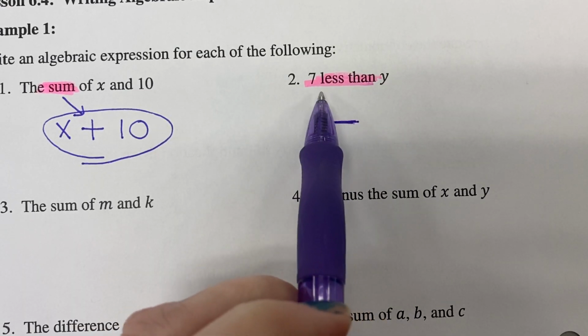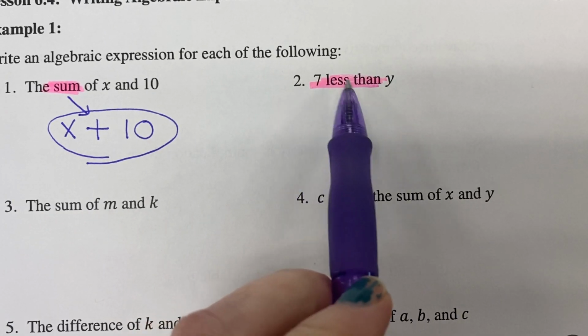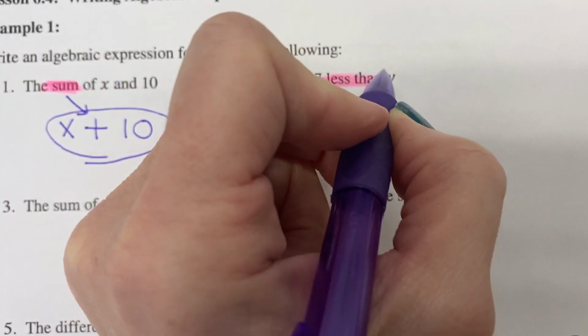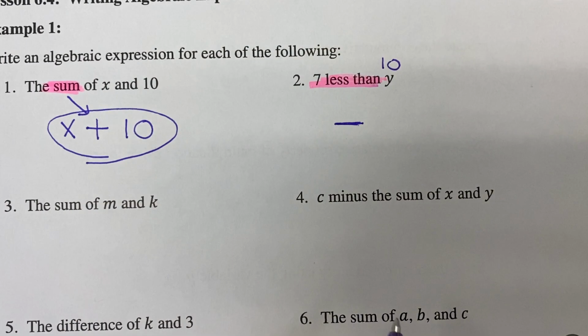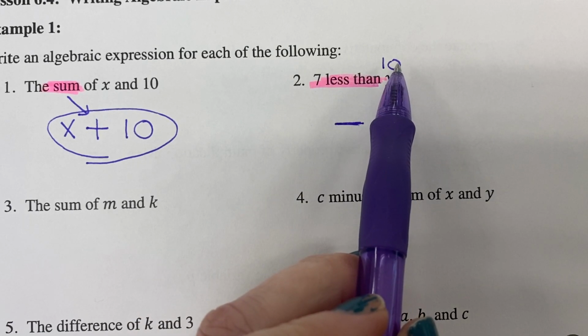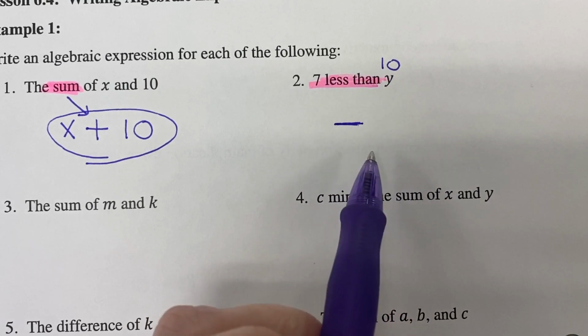You're going to really think about this. So let's just say you have $7 less than your friend, and maybe your friend has $10, right? You have $7 less than $10. Well, if you have 7 less than 10, then you have $3.